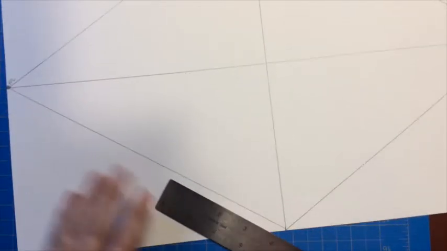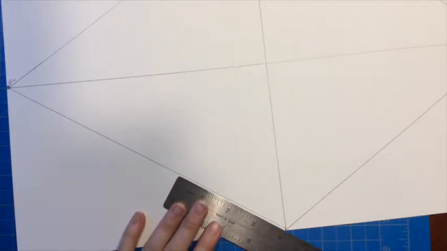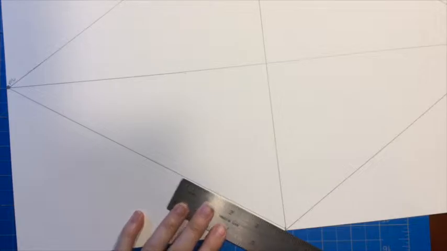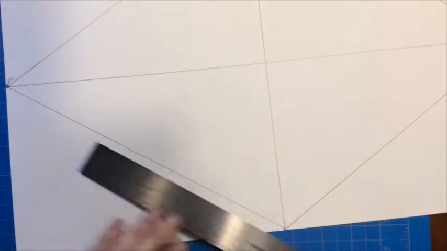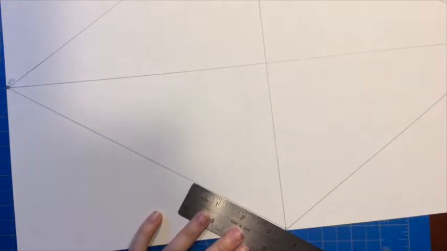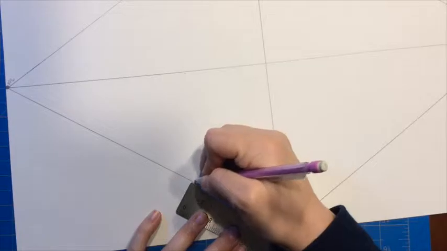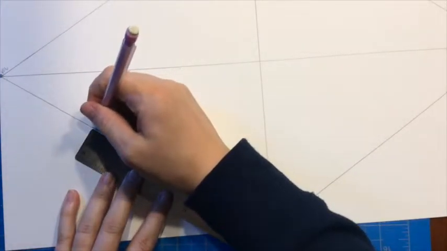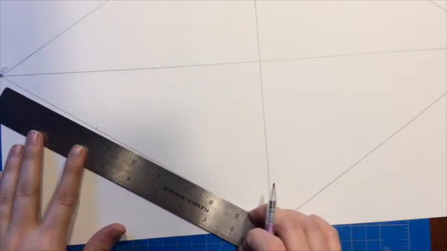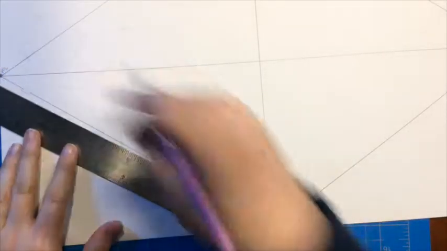I can eyeball it and decide how much space I want per letter. Looking at my measurements, I think 3.5 will be a pretty good measurement. So I measure 3.5, measure 3.5, and that'll leave me almost to the end.